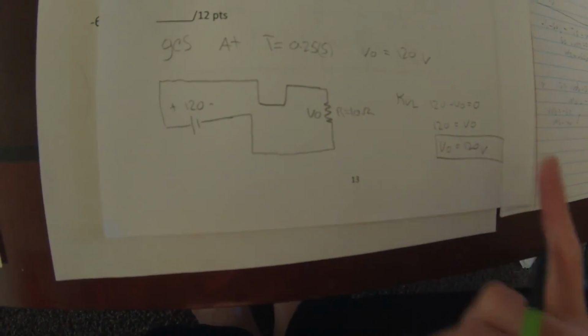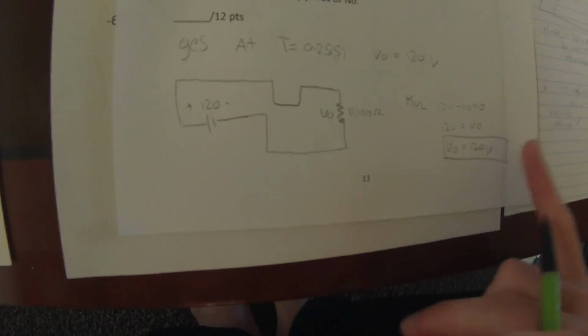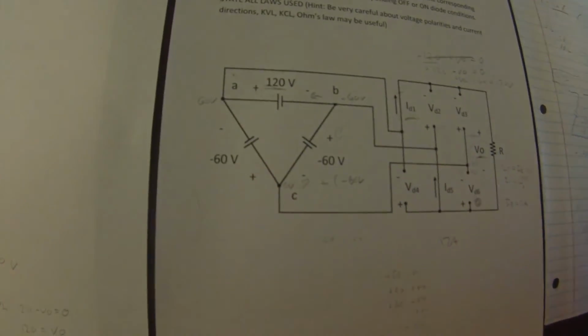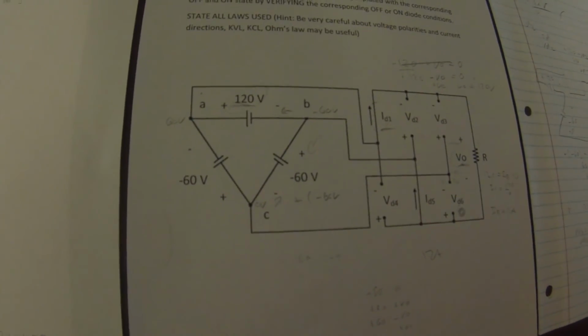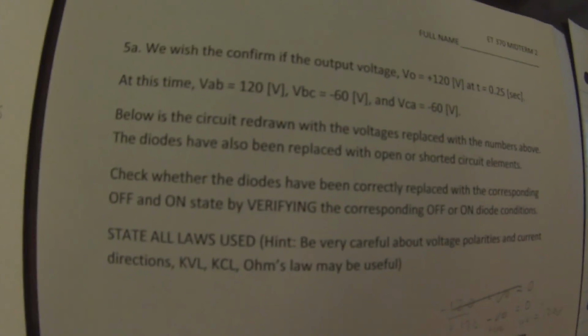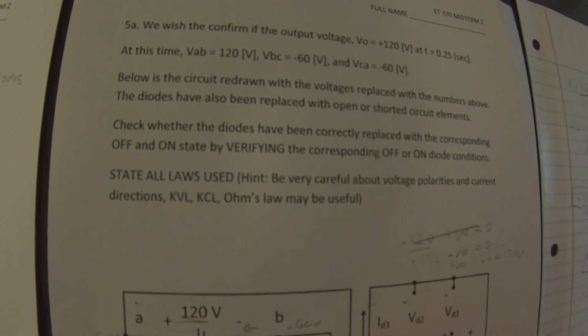120 minus V0 is equal to 0. Add V0 over, and V0 equals 120 volts. So to answer the question, we wished to confirm the output voltage V0 is equal to 120 volts at time equal to 0.25 seconds, and the answer is yes.